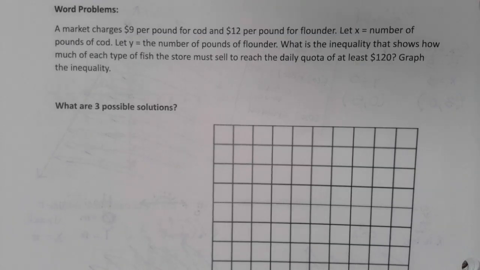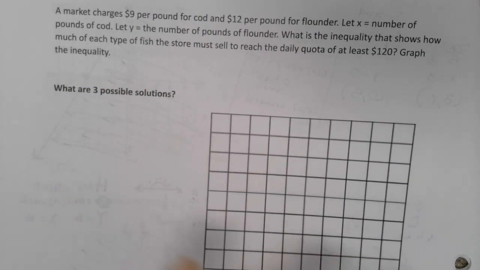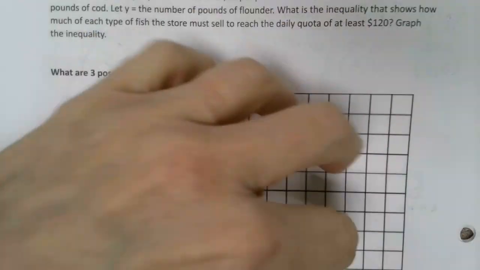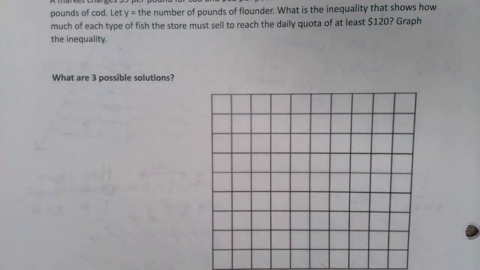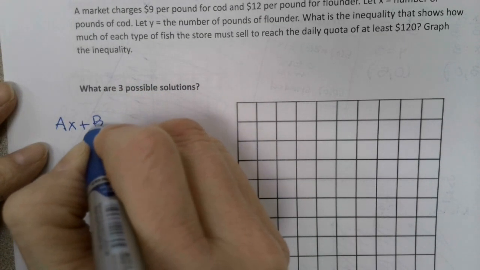Word problems in this section can be slope-intercept or standard form. We see a lot of standard form opportunities here, so it makes it easier to graph. You plot where x is, plot where y is. You can see all of the solutions, so usually it's standard form. You can see everything then. So we're going to write an ax plus by equals c.